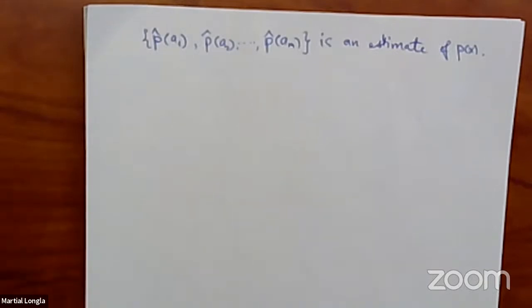It's the non-parametric estimator because you did not suppose anything on the distribution. There's no parameter involved.